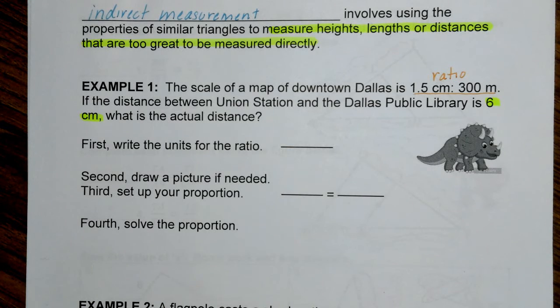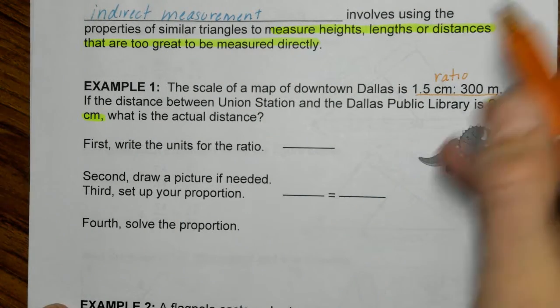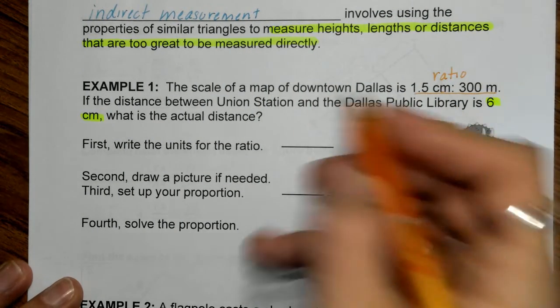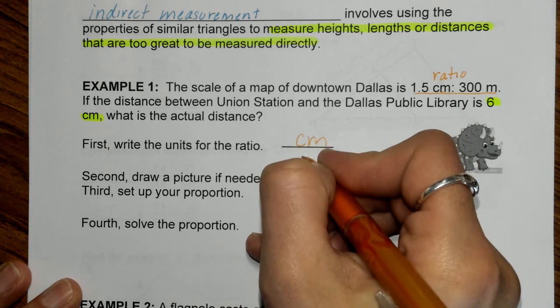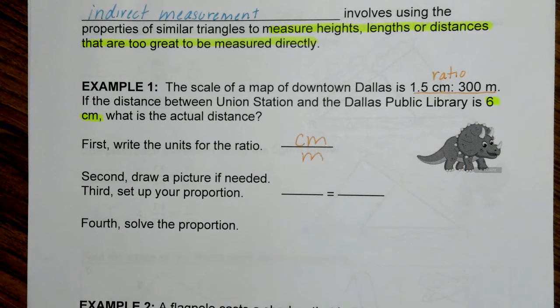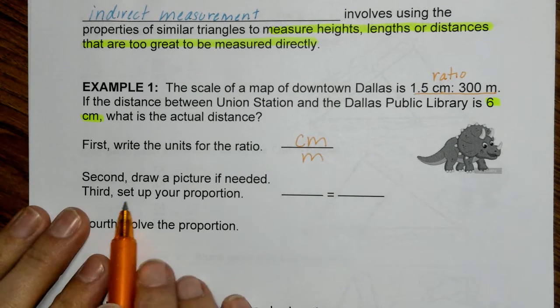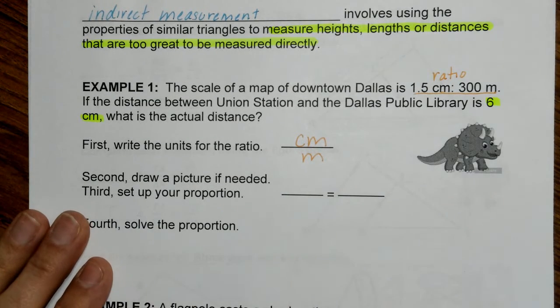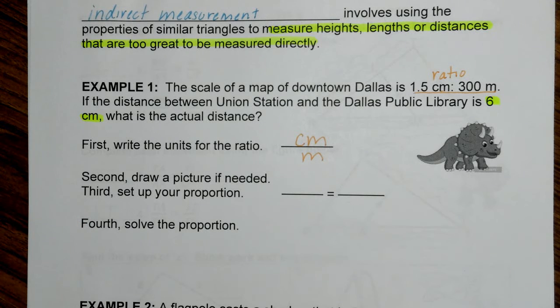So the first step here says first write the units for the ratio. What that means is we have our ratio of centimeters to meters. So we have centimeters on top, and we're going to have meters on bottom. All right, does everybody understand that one? Second, we want to draw a picture if needed, and then also set up our proportion. I don't really feel we need a picture here.